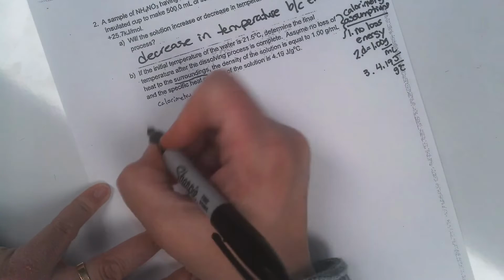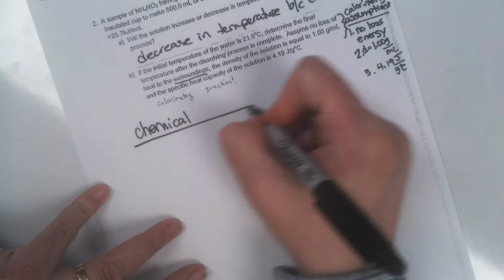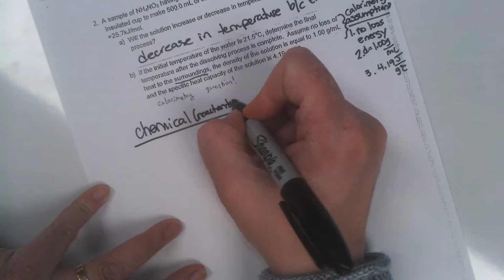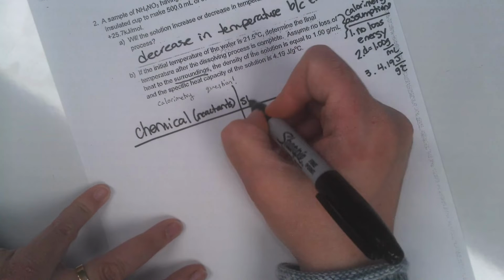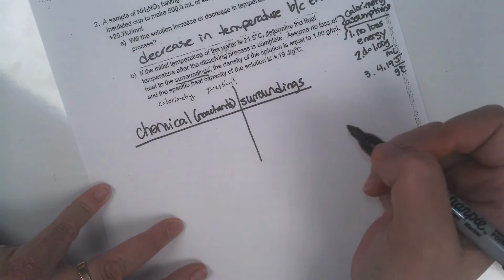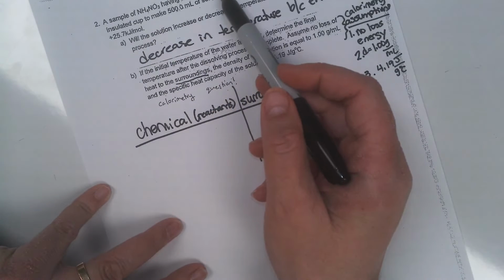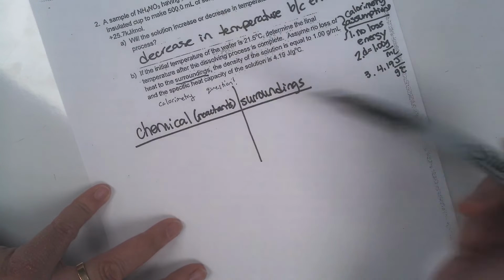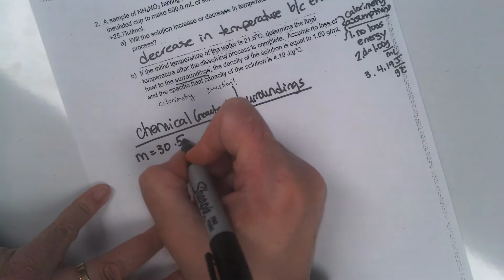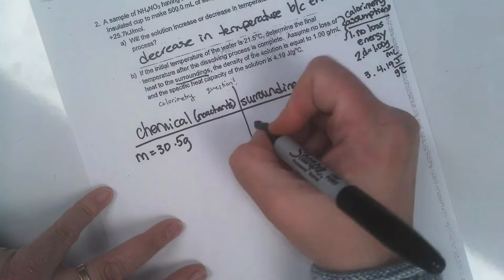Because it's talking about losing heat to surroundings and it was a chemical reaction, we can look at this as a calorimetry question. And so we're going to look at our chemical system, which is our reactants, and our surroundings. A sample of ammonium nitrate having a mass of 30.5 grams is dissolved in water. That's the reaction. So mass is 30.5 grams. And it is made into a 500 mL solution.